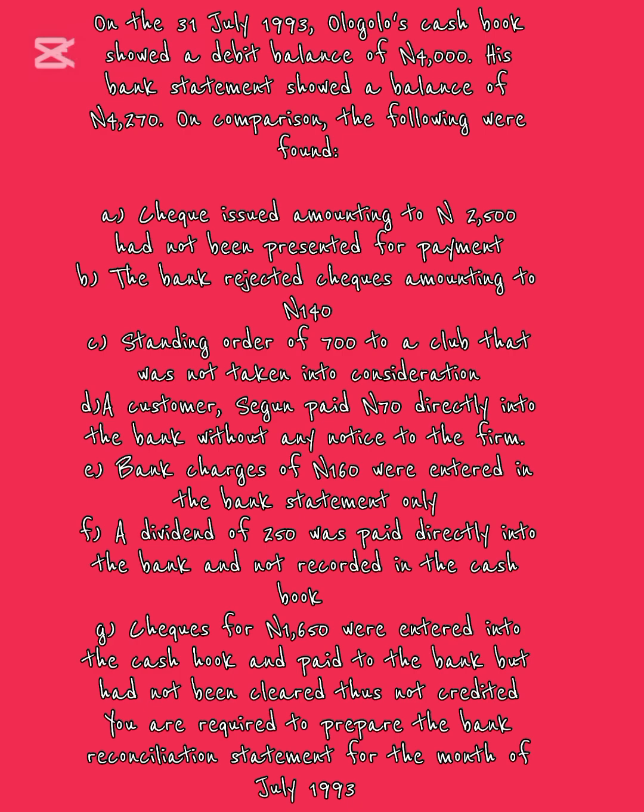Bank charges of 160 was entered into the bank statement only. A dividend of 250 was paid directly into the bank and not recorded in the cash book. Checks for 1,650 were entered into the cash book and paid to the bank but not cleared, thus not credited. Remember what I said, something can be collected but not credited. Remember the kind of check.